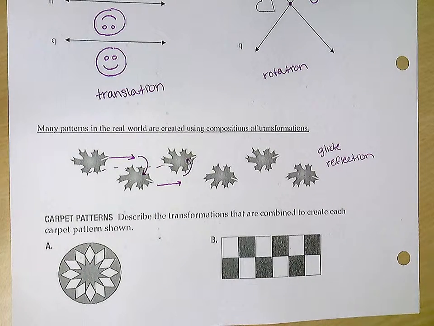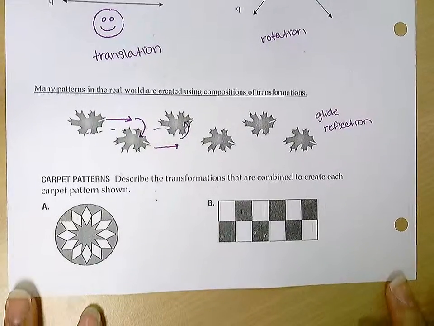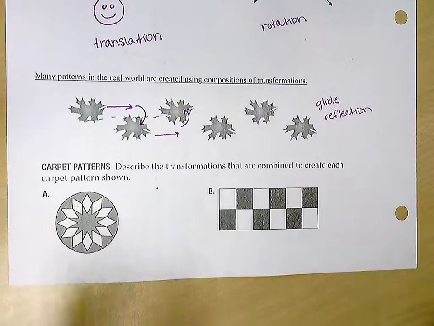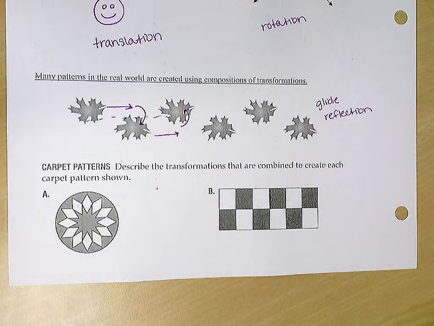Looking at the carpet patterns below here, I want you to answer these two questions, letter A and B. Think about your different transformations and how you could reflect, translate, rotate, any combination of them to create that pattern. Look at those patterns and try to figure out how you could change one part of it to get to the other part.